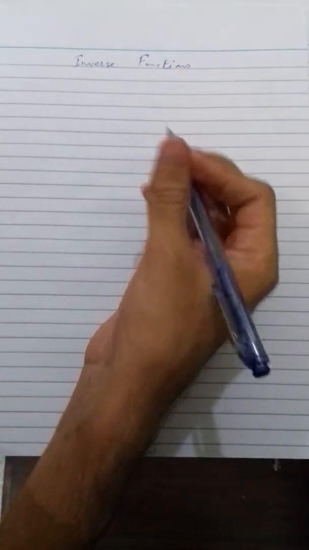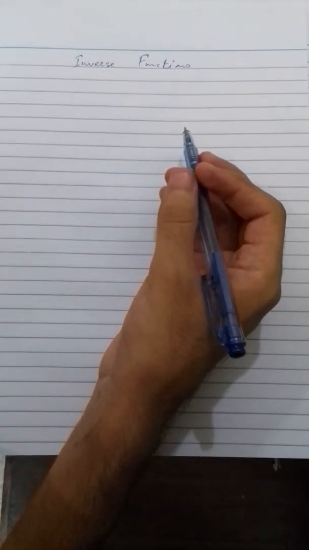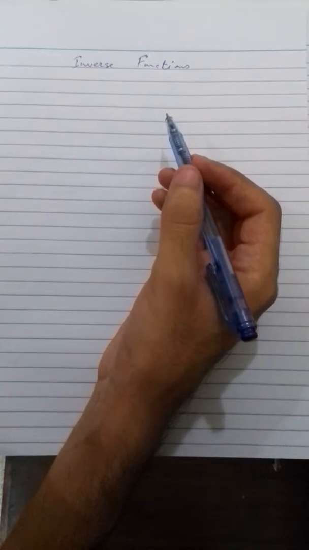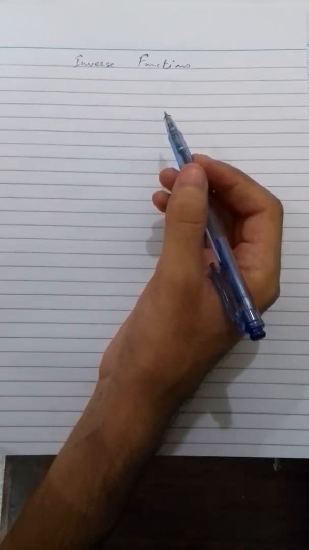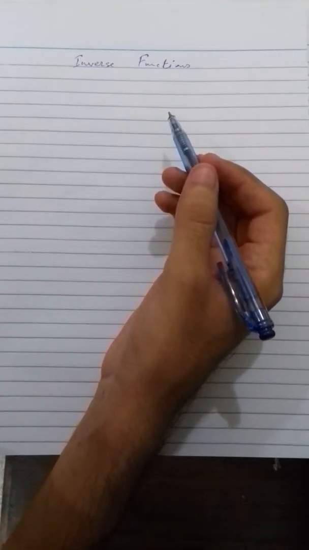Our topic for today will be inverse functions. First of all, starting the class, we'll need to define what an inverse function basically means. An inverse function is a function that undoes the action or operation performed by another function. Let me write the definition down for your ease.